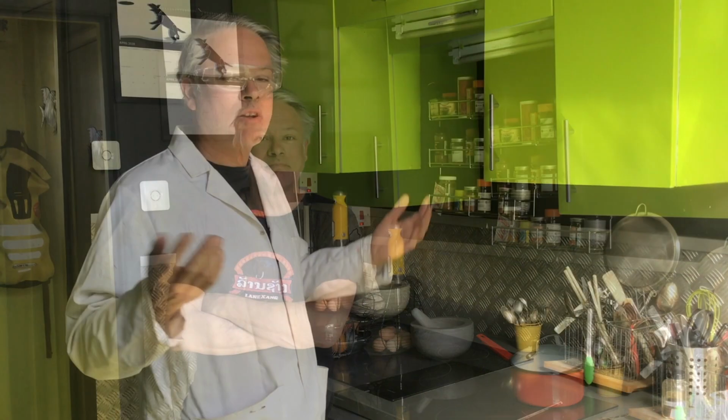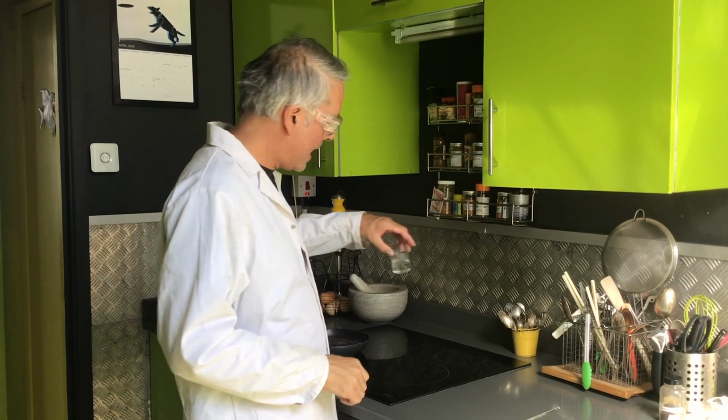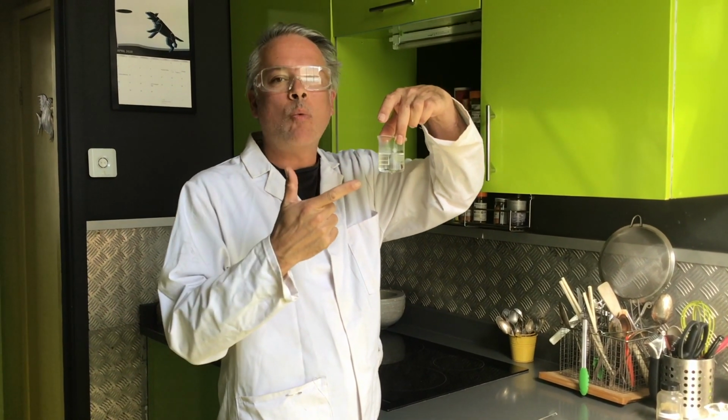copper sulfate. But first of all, we have to get our safety gear on. So I've got my safety gear on, and let's try and make some copper sulfate. I've got here my acid. This has been warmed, alright?